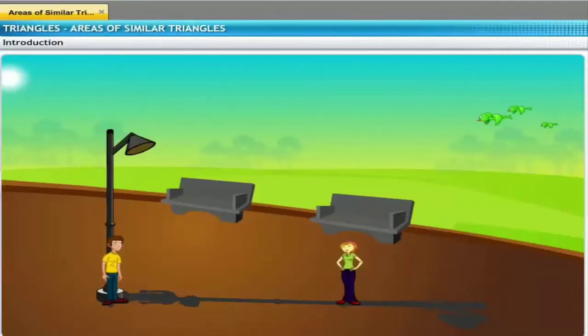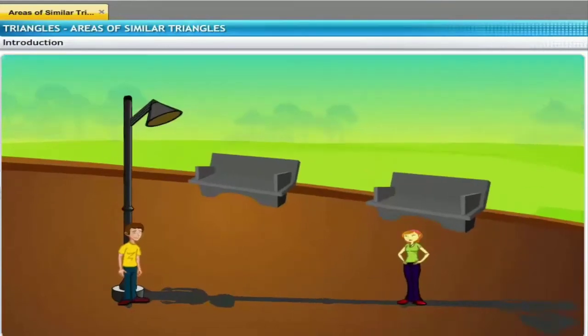In this lesson, we'll discuss three important theorems that are based on the areas of similar triangles. But first, let's review the basics of similar triangles. Consider this scenario. It is mid-morning and Stan and Anita are waiting for their friends in the park. They're both standing beside a lamppost.